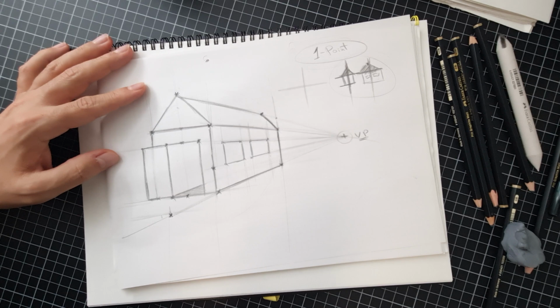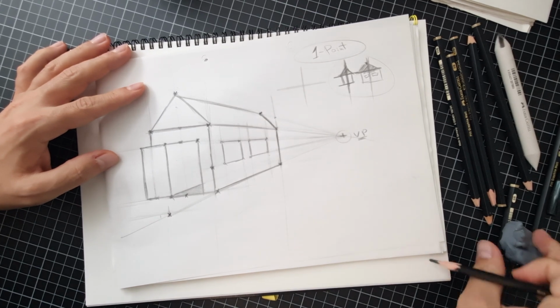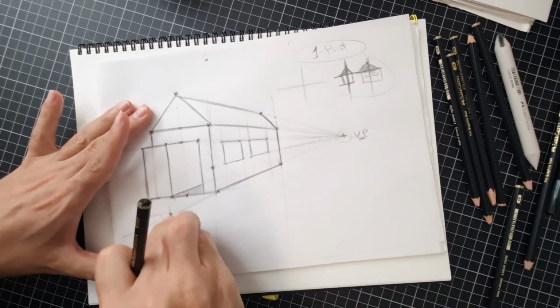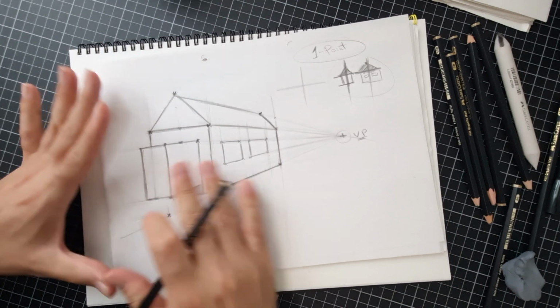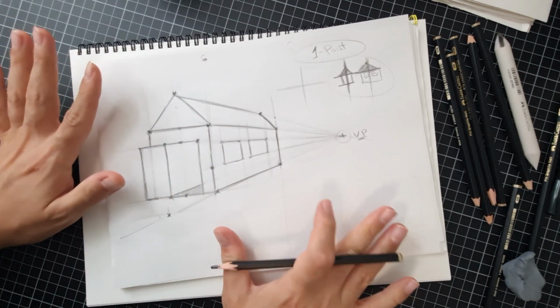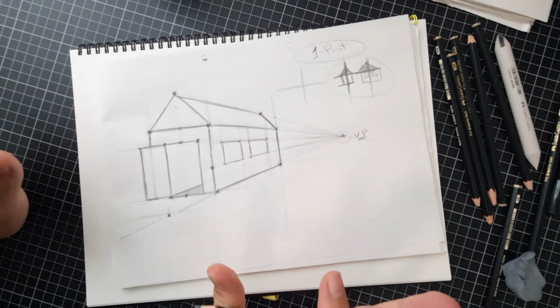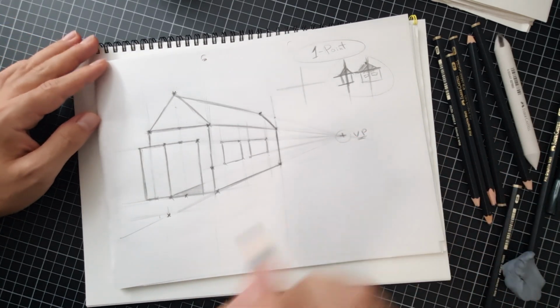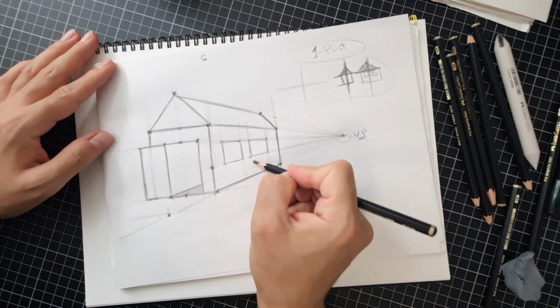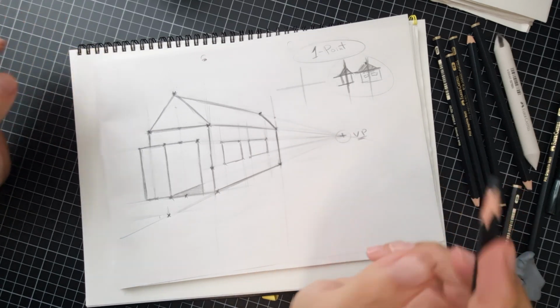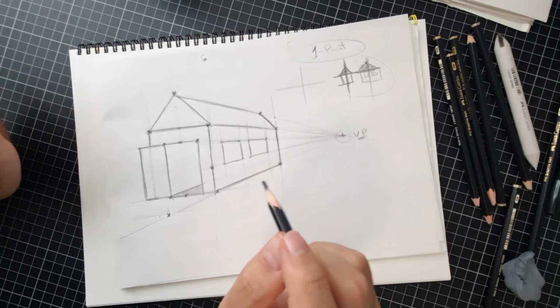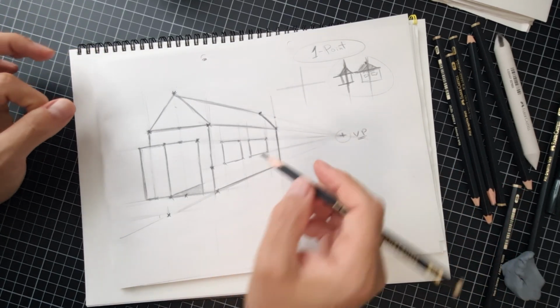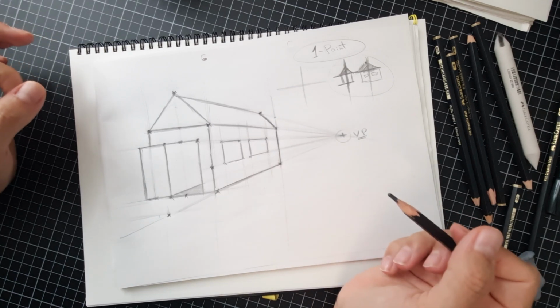Okay, try to remember that, because this will dramatically help you to keep your form very healthy and in the right, accurate, and good proportions. Try to remember that, okay? So now we have the windows. We can now start to add some more details into the house.